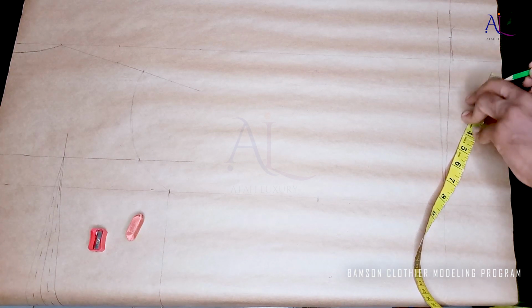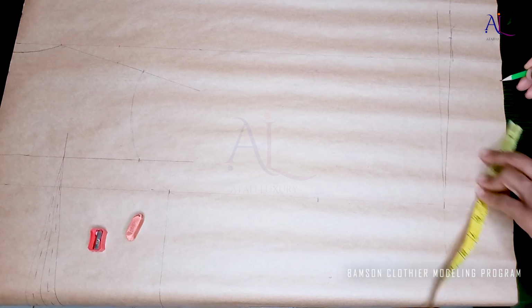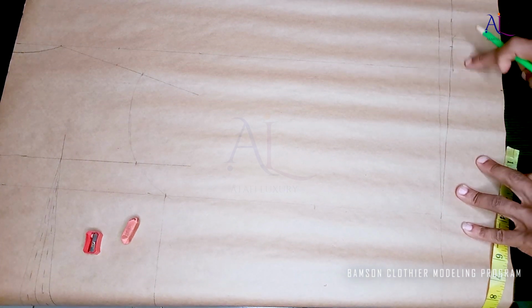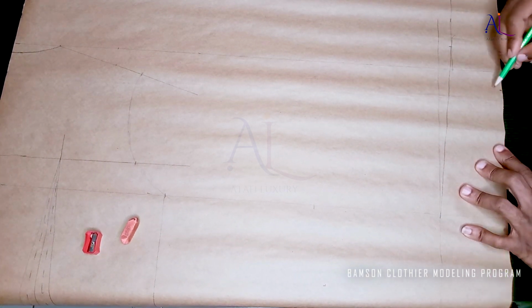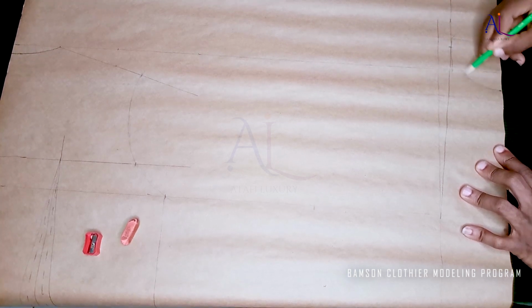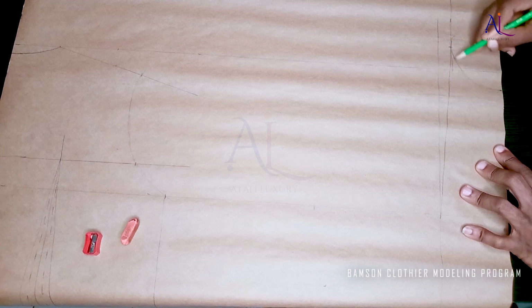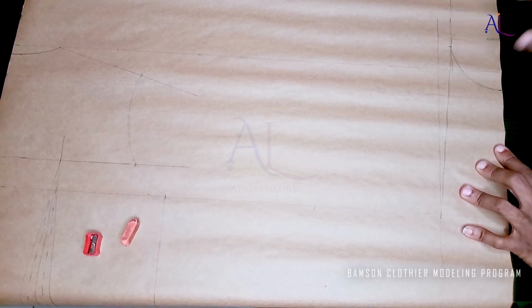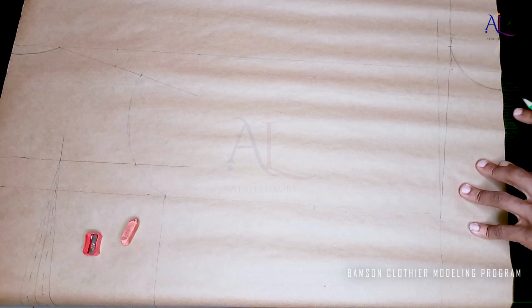Now this is the point we can use to draw our front panel neck round. Ensure you give it a good curve. So now this is the front panel neck round.